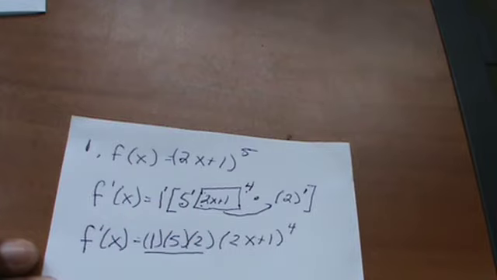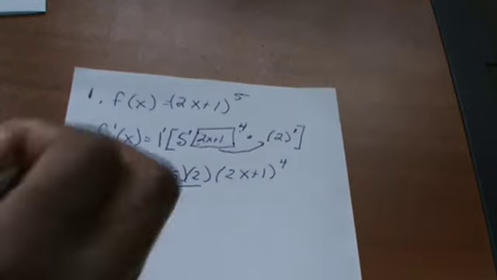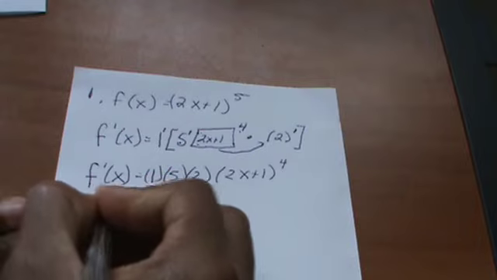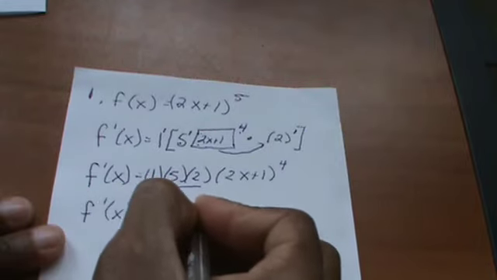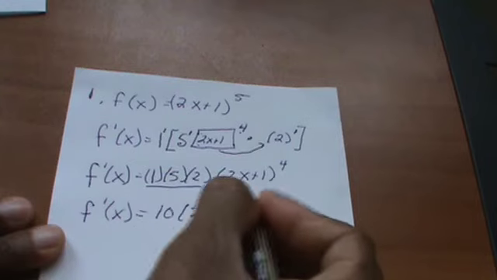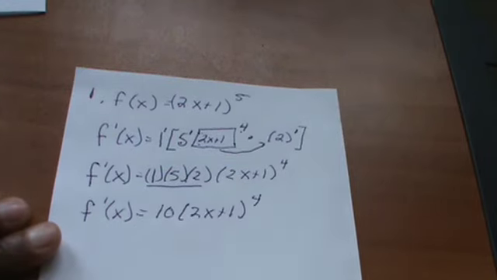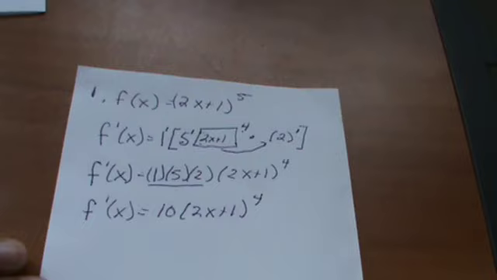So I can combine those, right? So then my derivative, f prime of x, equals 10 times (2x plus 1) to the 4th power. All right, so let's move now to problem number 3.